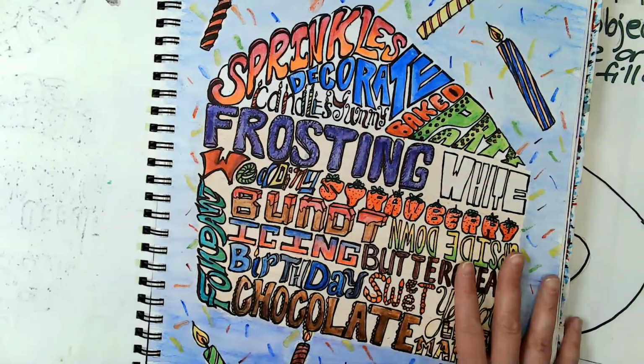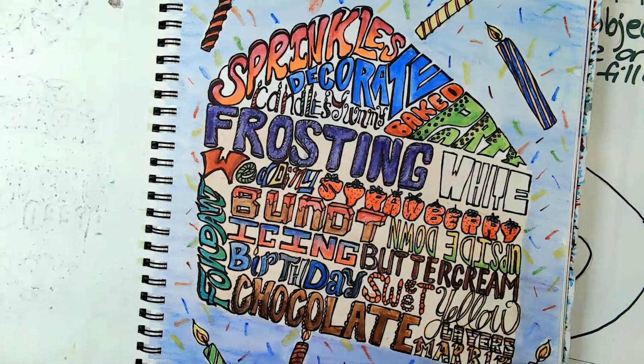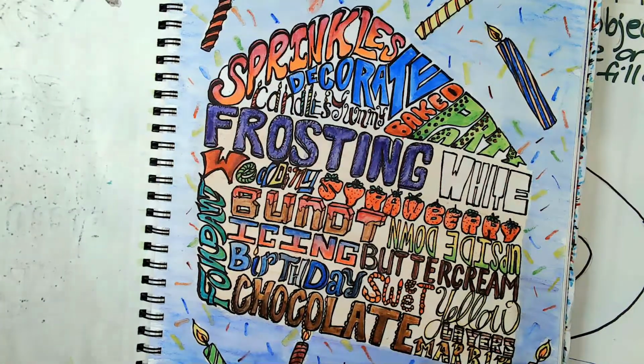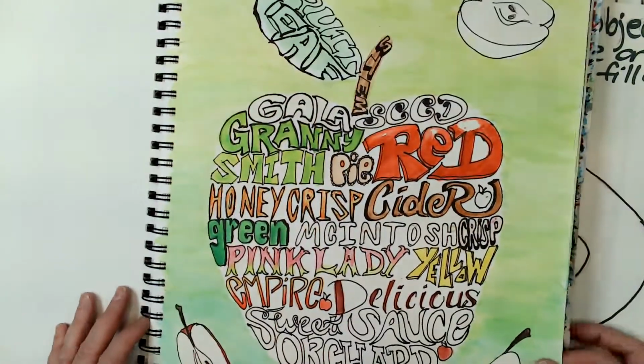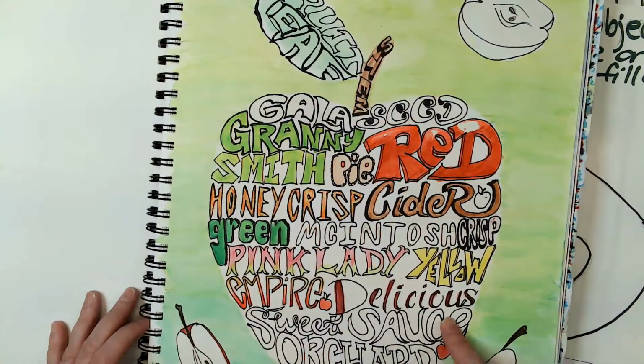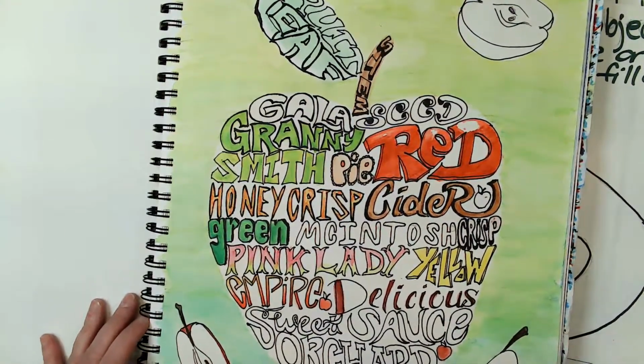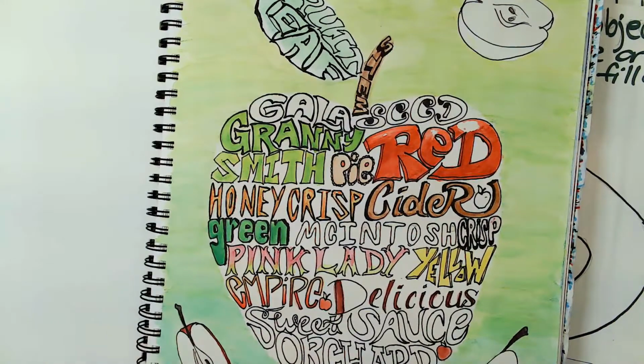This one I did do watercolor, but for the assignment I was just going to have you guys start off using colored pencil. Here's another one that I started but never finished painting the rest of the way, but it was the word apple, and I was using all the different types of words that are associated with apple. So the different types of apples, things that apples are used for, and then the parts of the apple.